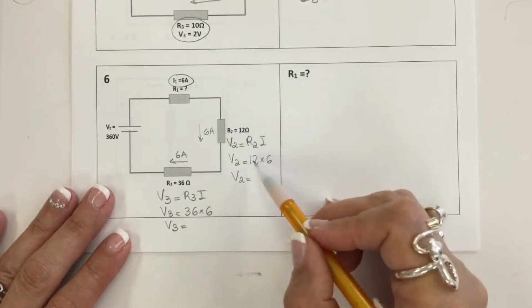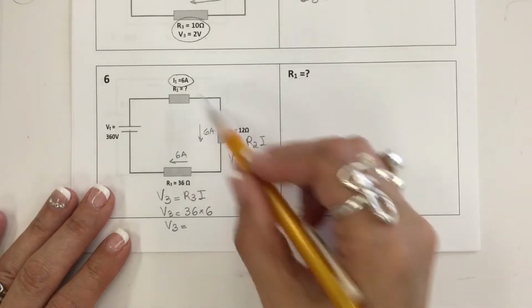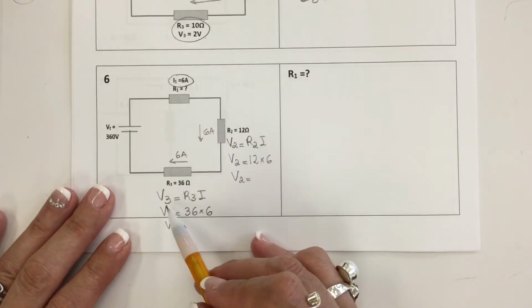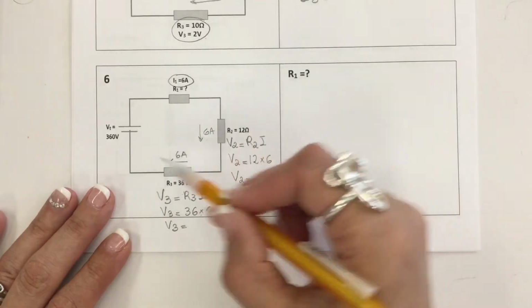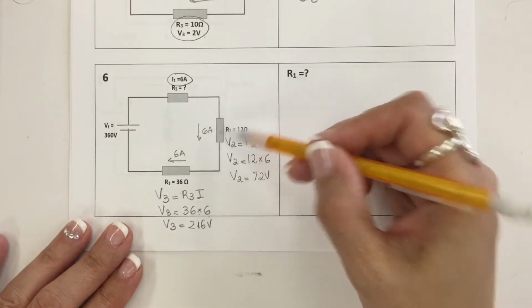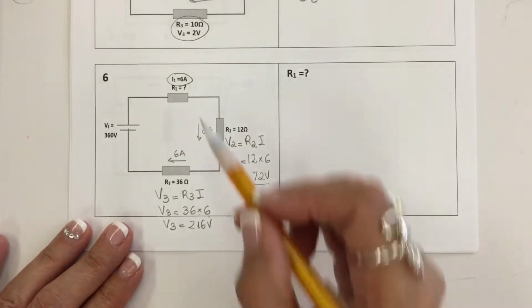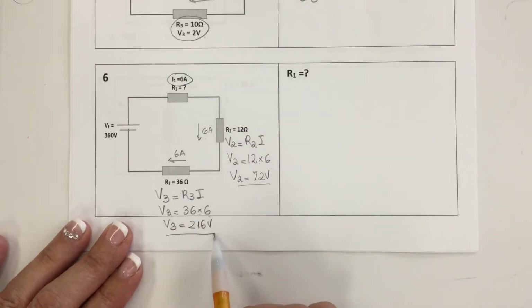Making the substitution, R2 is 12 times 6, same current. And for V3 is 36 times the current, which is 6. So the voltage drop on resistor 2 is 72, and the voltage drop on resistor 3 is 216.